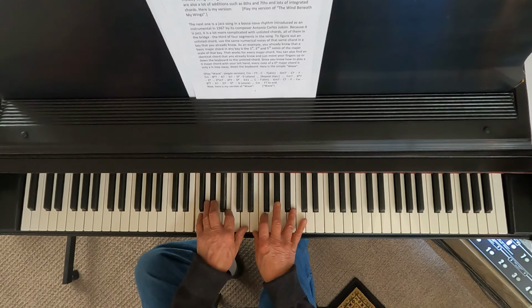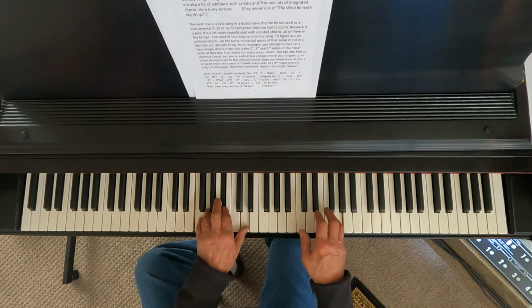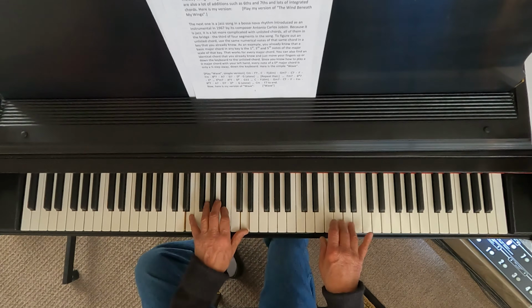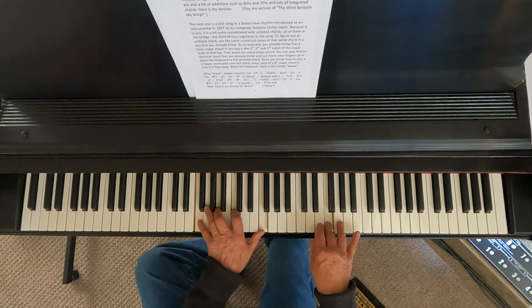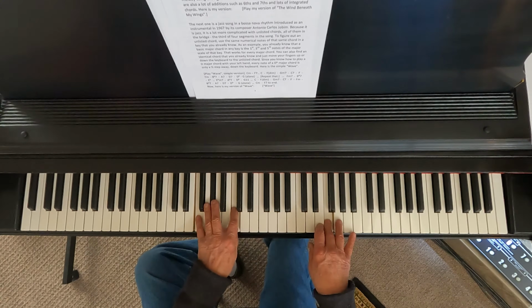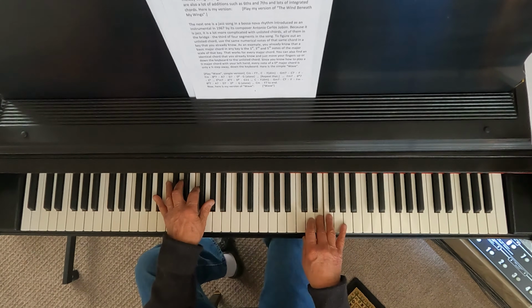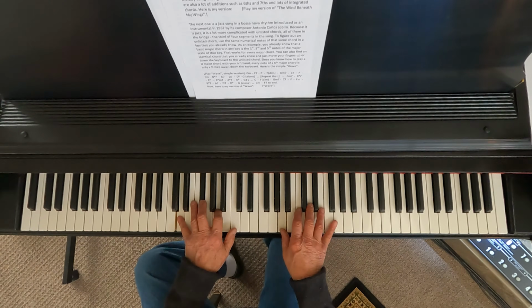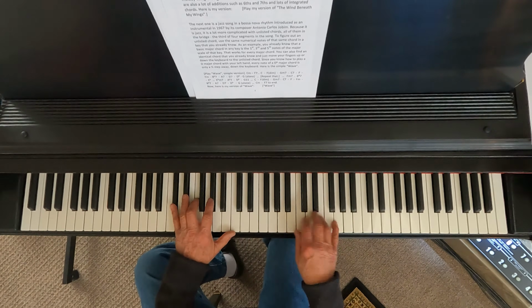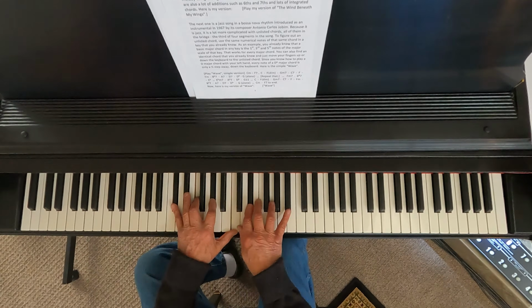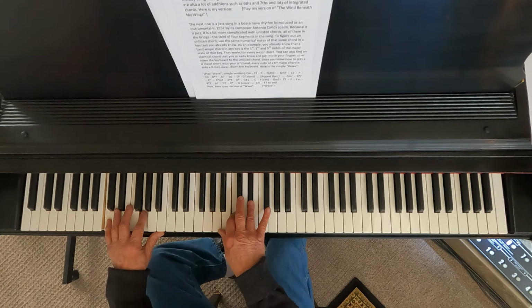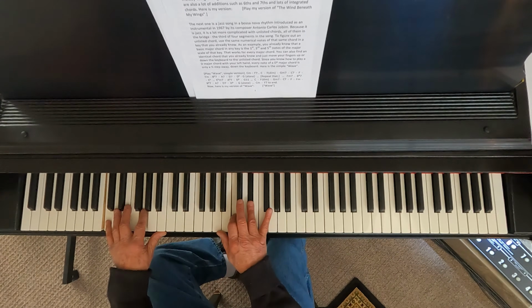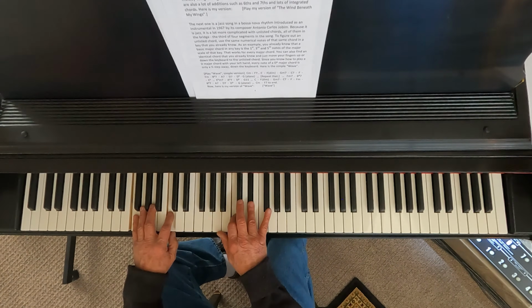C, F diminished, G minor seventh, C seventh, F minor, B flat seventh, A seventh, D seventh, D flat. C minor, F seventh, C minor, F seventh.